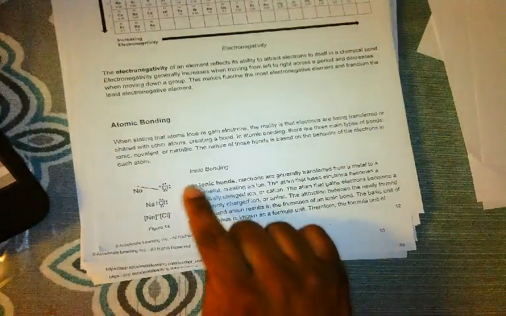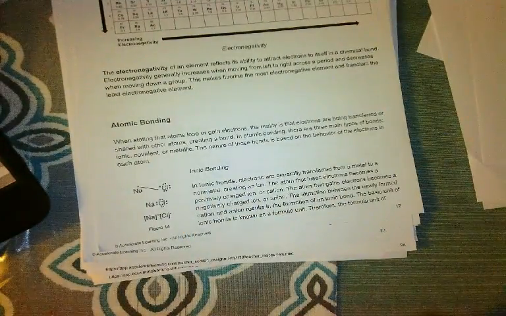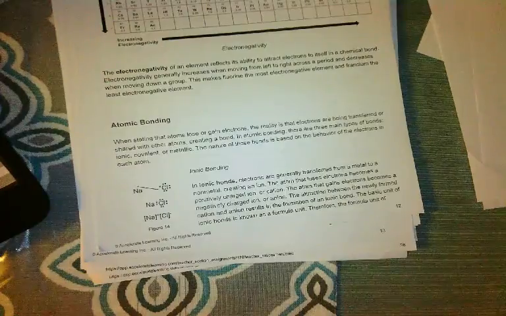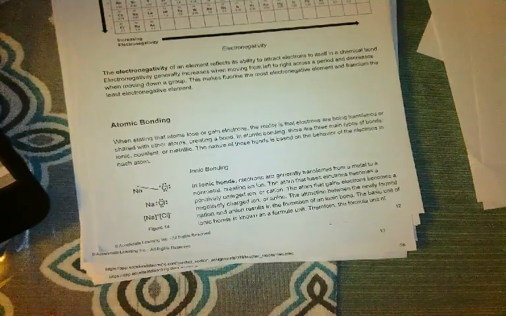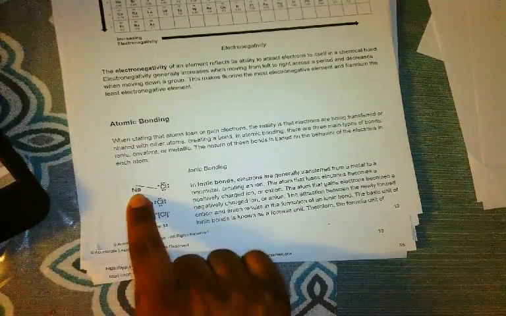Then we get into bonding. So there's 2 types of bonding. There's ionic bonding and there's covalent bonding. Ionic bonding, you have to create an ion by transferring electrons. These are, typically speaking, almost always a metal and a non-metal.